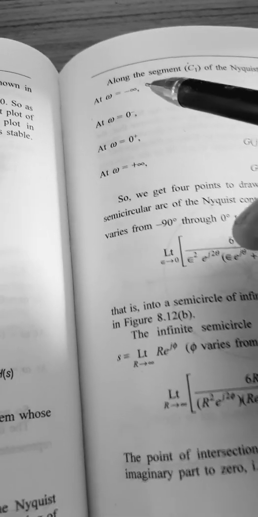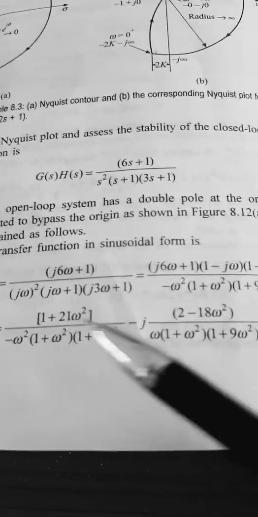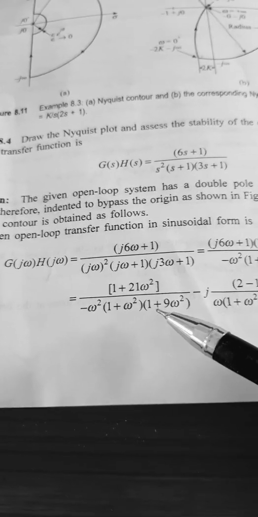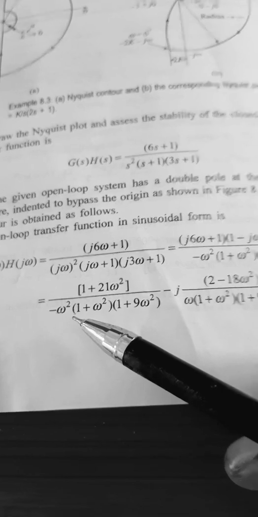Now at omega equal to minus infinity, when you substitute minus infinity as omega in your expression, omega square is infinity square.